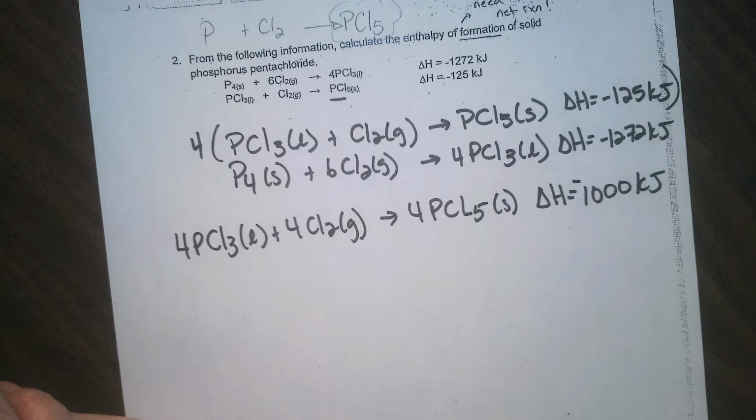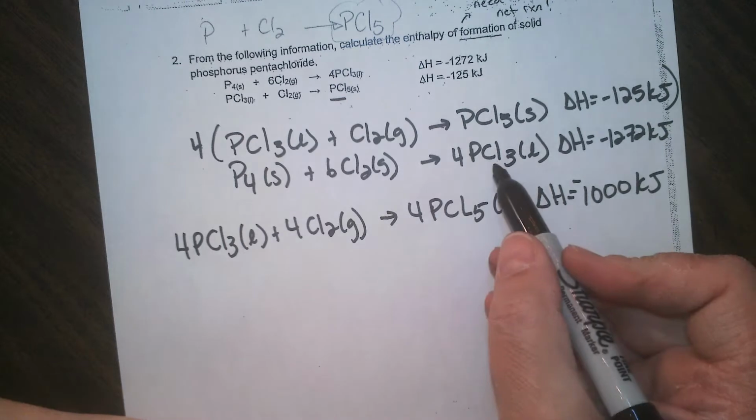Would I do anything to the bottom row? Nope, because I just need to get rid of this PCl3.